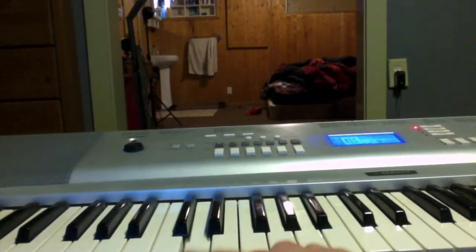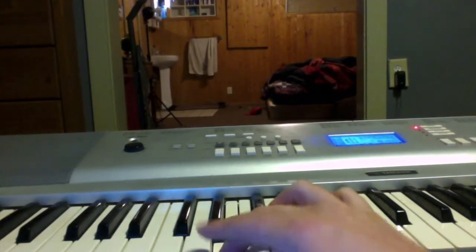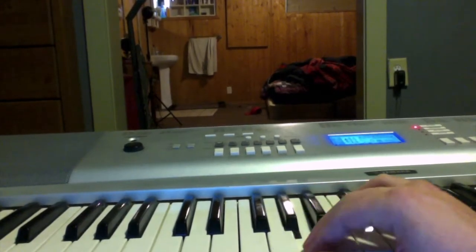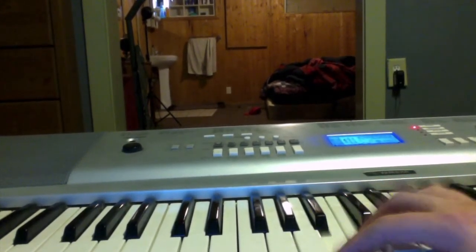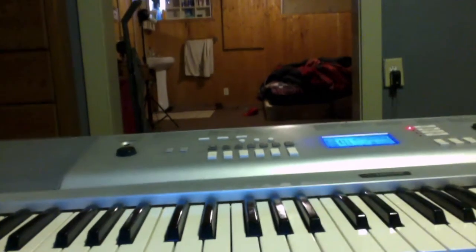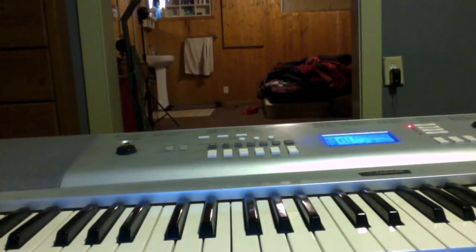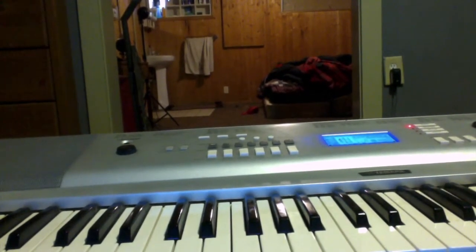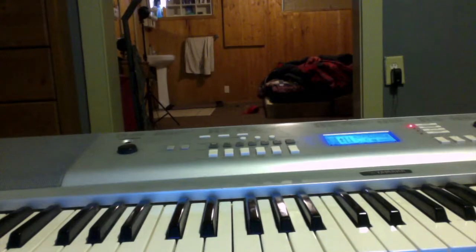So from D goes E, F, G, A, B, C, and back to D. We're not going to talk about the black notes right now. We're going to talk about that later. But these are some good ways to remember the notes on the piano.